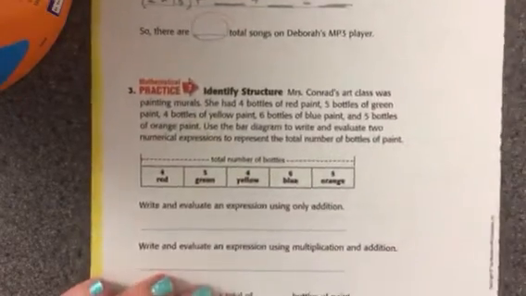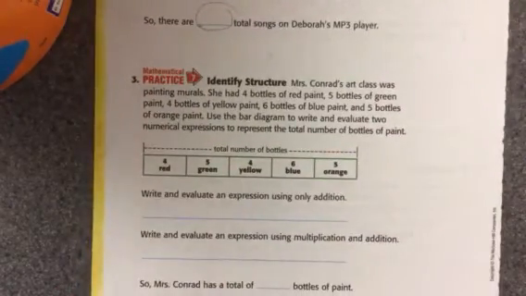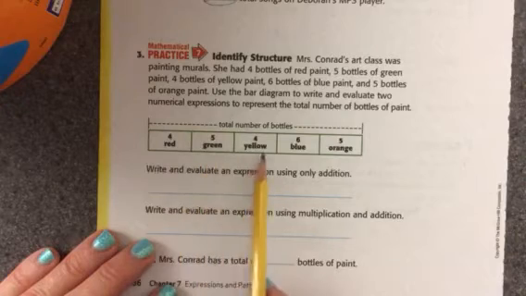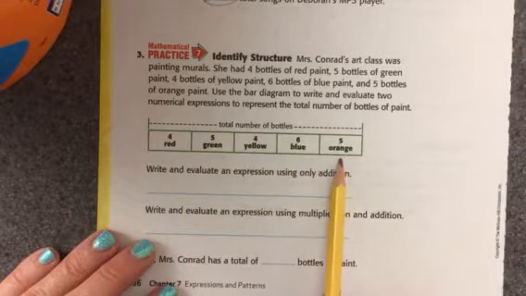All right, let's look at this one. Mrs. Conrad's art class was painting murals. She had 4 bottles of red paint, 5 bottles of green paint, 4 bottles of yellow paint, 6 bottles of blue paint, and 5 bottles of orange paint. Use the bar diagram to write and evaluate 2 numerical expressions to represent the total number of bottles of paint. So these have all been written down for us. 4 red, 5 green, 4 yellow, 6 blue, and 5 orange.